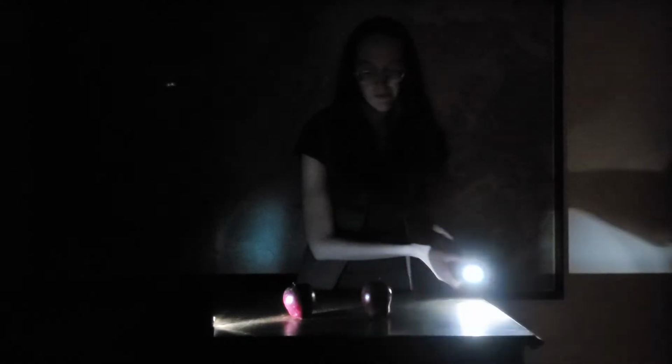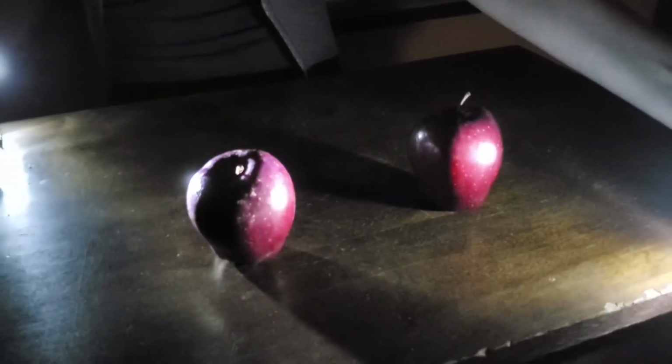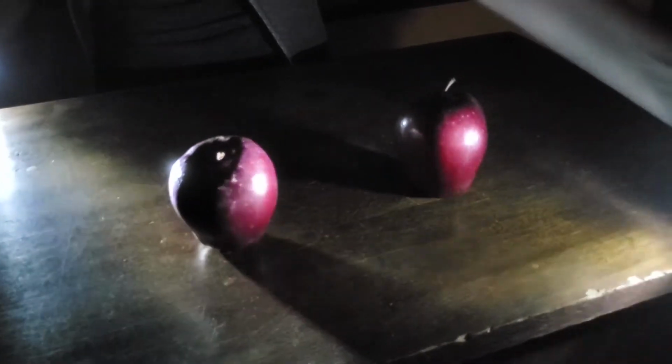Maybe I focus more on one apple and then the other. I can also introduce a second light as well. If you have multiple students in a group, they can be experimenting with 2 angles and 2 different lights.